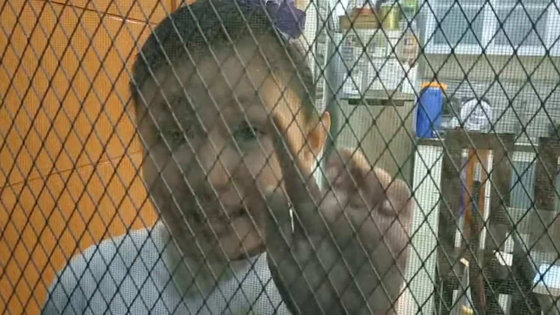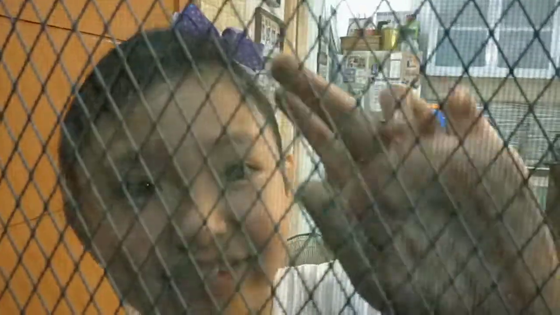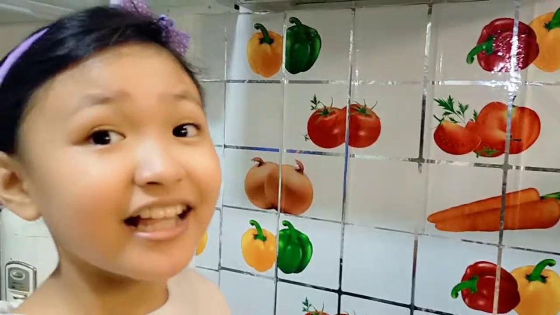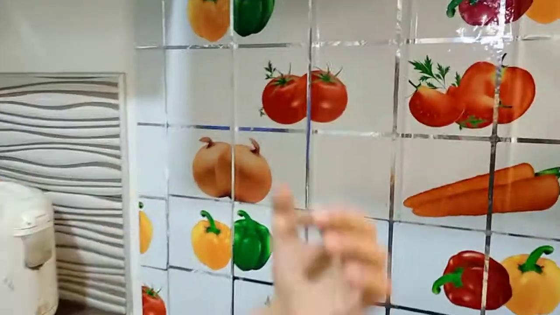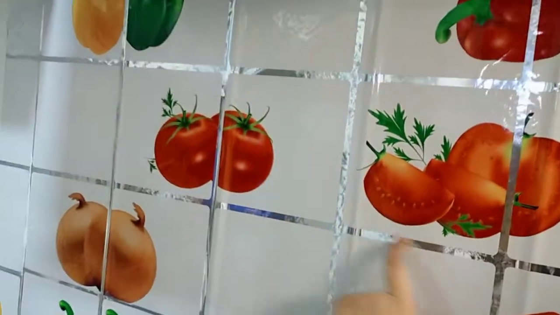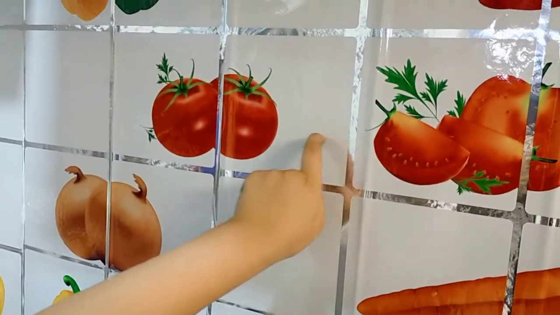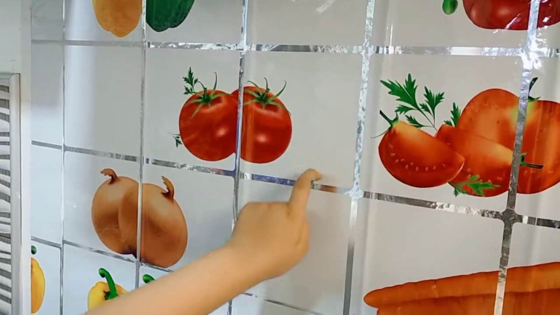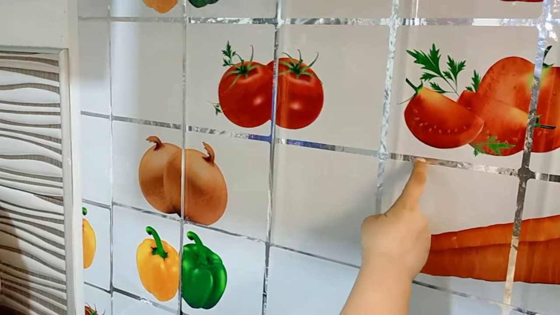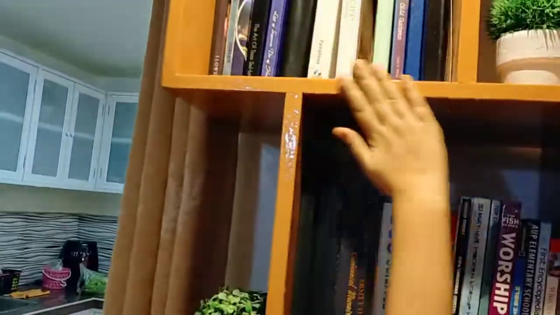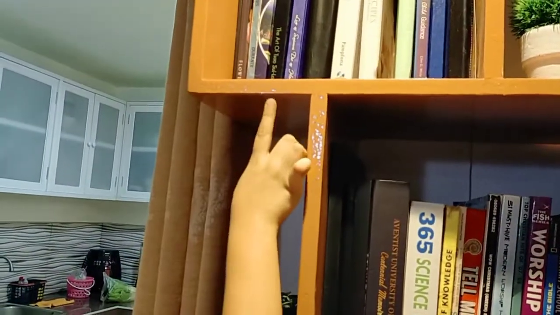Next, intersecting lines. Can you see the intersecting lines in our screen door? Look. They intersect with each other. Last, perpendicular lines. The lines here are perpendicular lines because look, they have the right angle. And this one too. As you can see, they have the right angle too.